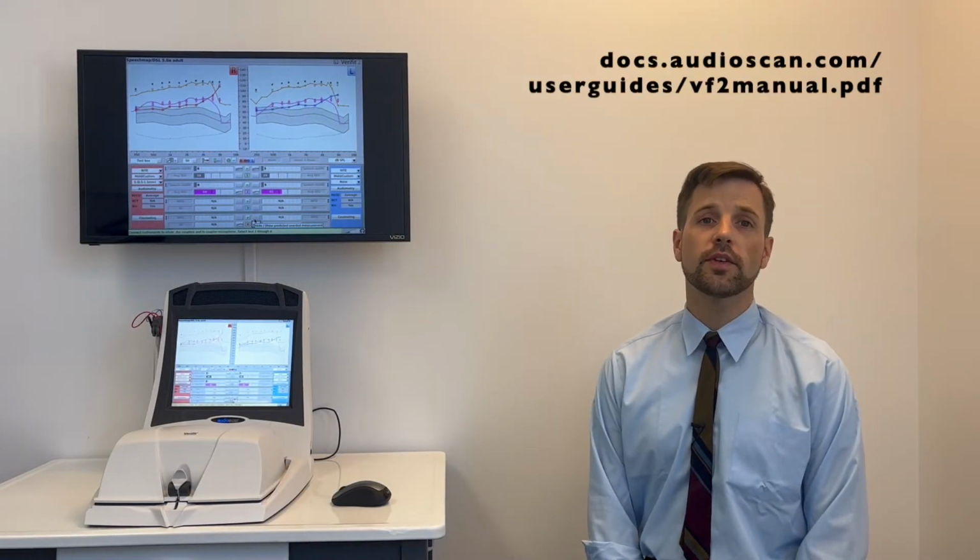Think about the Audioscan user guide. I mean, that's essentially a textbook in real ear measurement. In their education library, look at the resources that they have there. It's almost like a course on real ear measurement. Or if you've ever called their tech support line, or if you've ever shot them an email, I mean, these guys know their stuff.